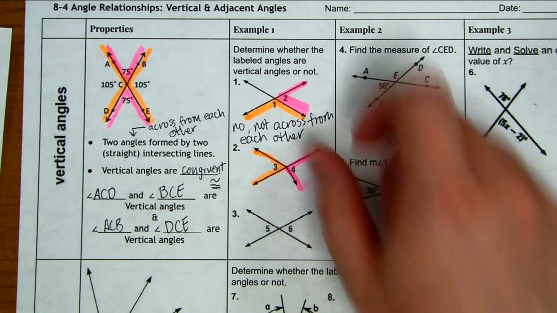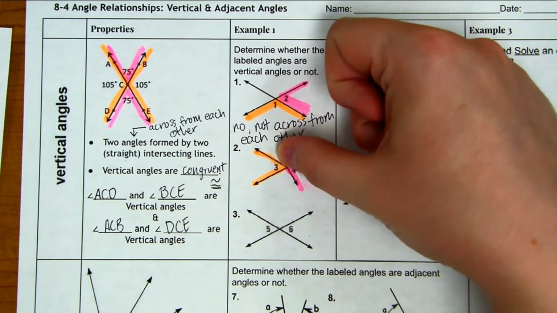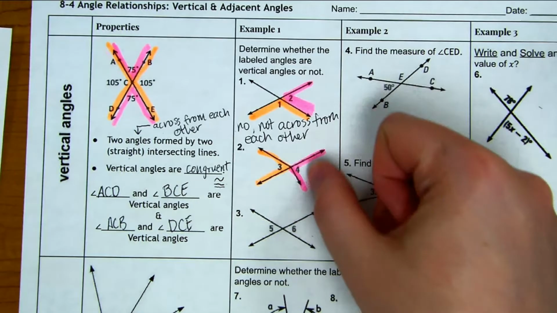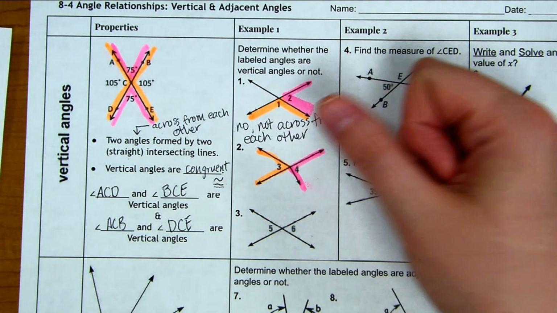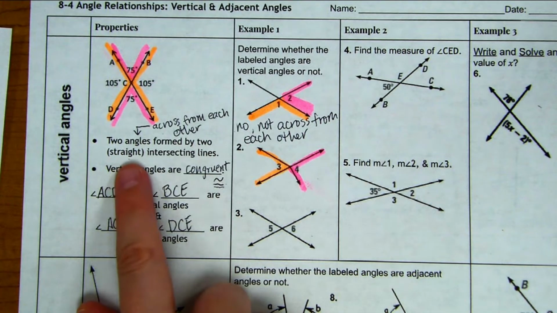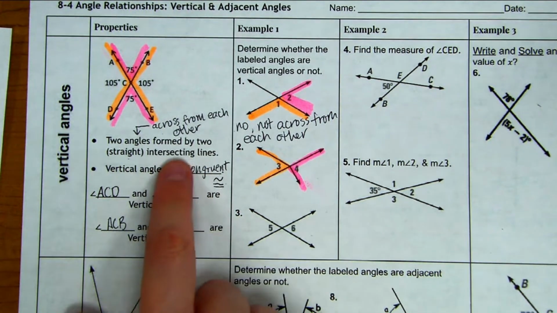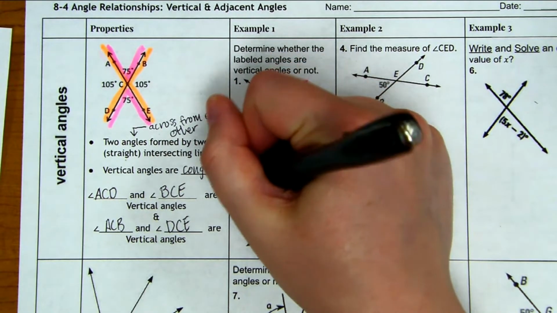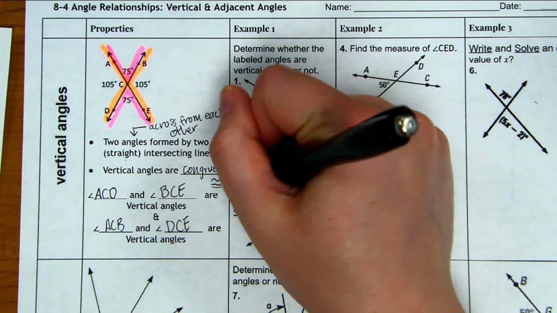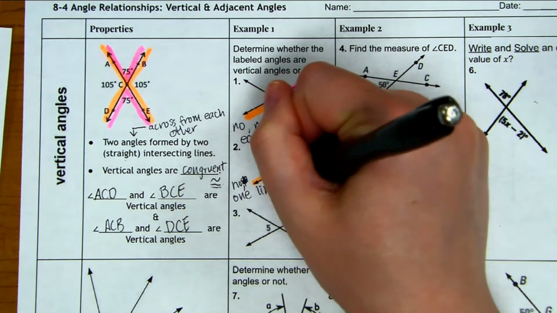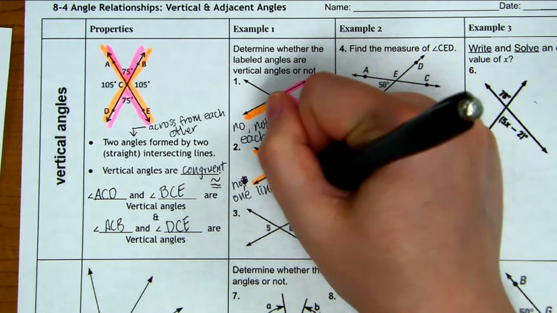And this upper side of angle 3 bends and then comes down to create angle 4. So this here is not a straight line. So even though these are across from each other, they're not formed by two straight intersecting lines. This one is broken. So here we would say, no, one line is not straight.